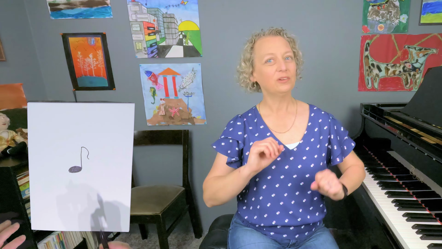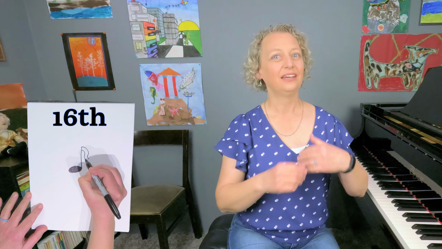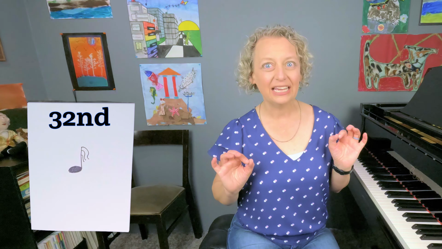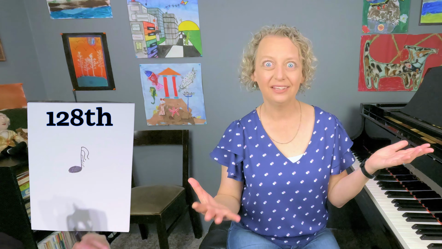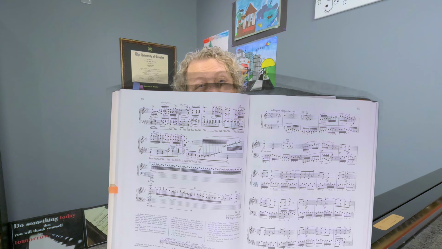From here on, we can divide time in half as many times as you want to by adding another flag on the side. One more flag makes 16th notes. Another flag makes 32nd notes, and on and on. Up to 16th notes is pretty typical to see, but 32nd notes and 64th notes are really rarely used.